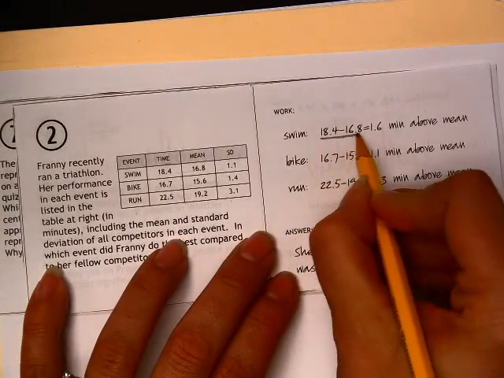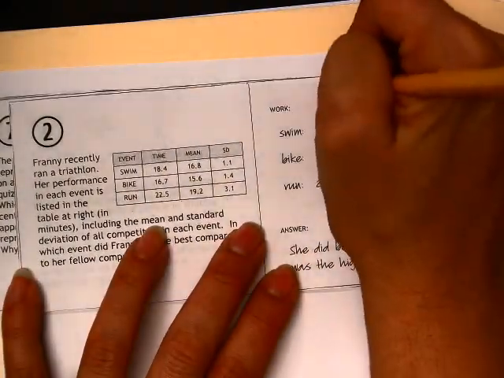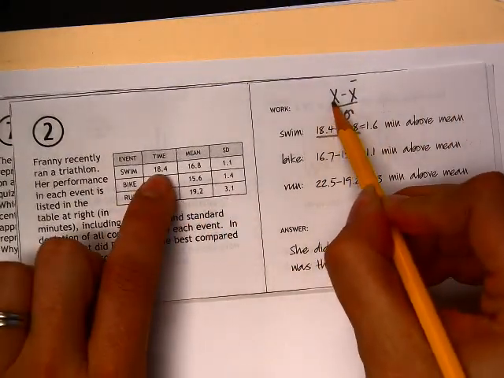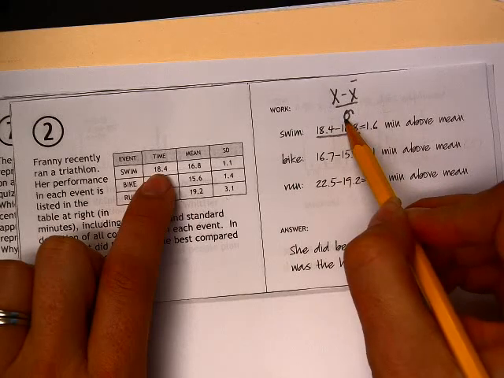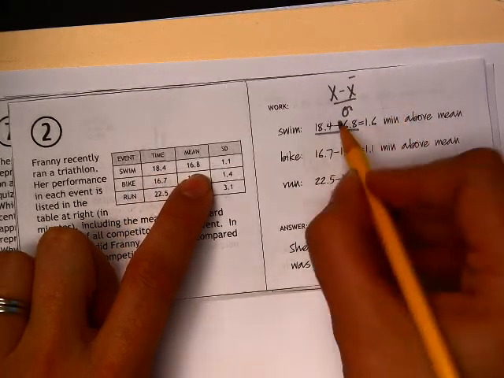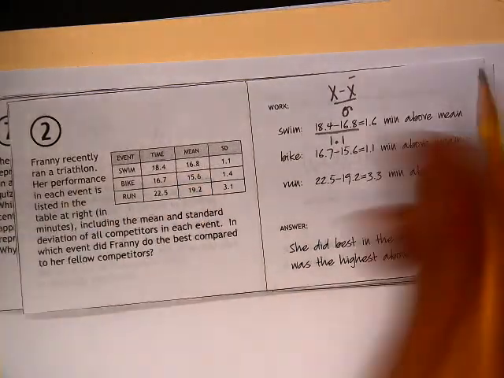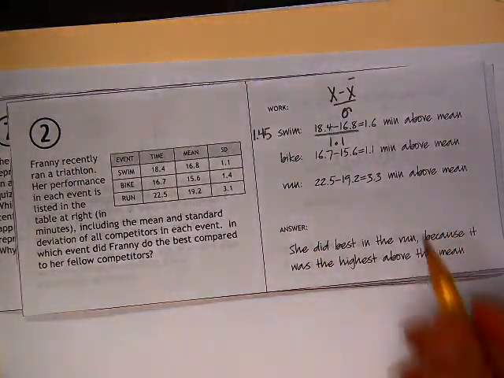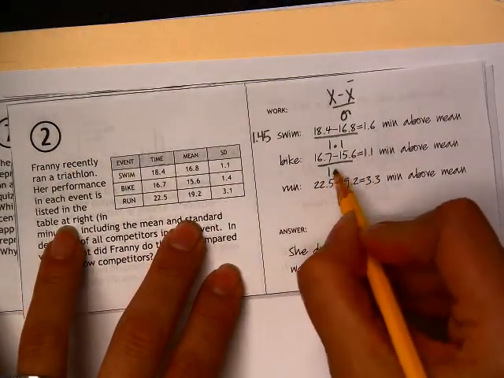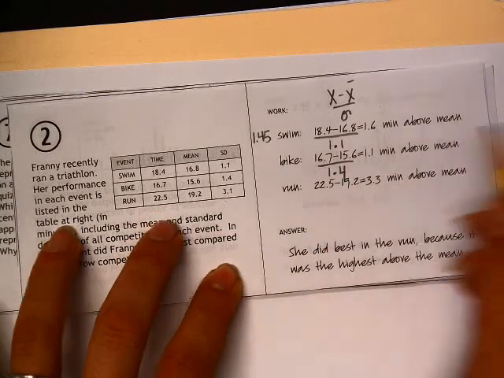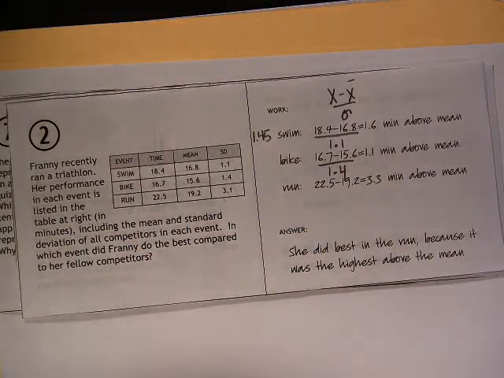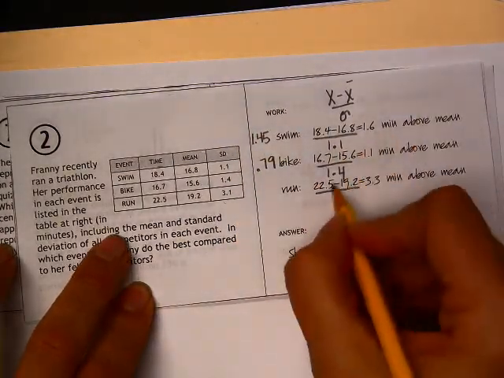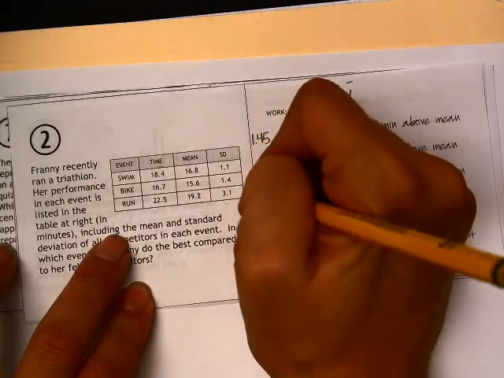And this is the first part of finding my z-score, where we do our x minus our x bar over the standard deviation, where this is your score or time or whatever. This is the average, and then this is the mean. So this is the first part, but what I was supposed to do is then divide by the standard deviation. And when I do that, I get 1.45. The next one, same thing. I need to divide by our standard deviation, which gives us 0.79. And then our last one, we also need to divide by our standard deviation, which gives us 1.06.